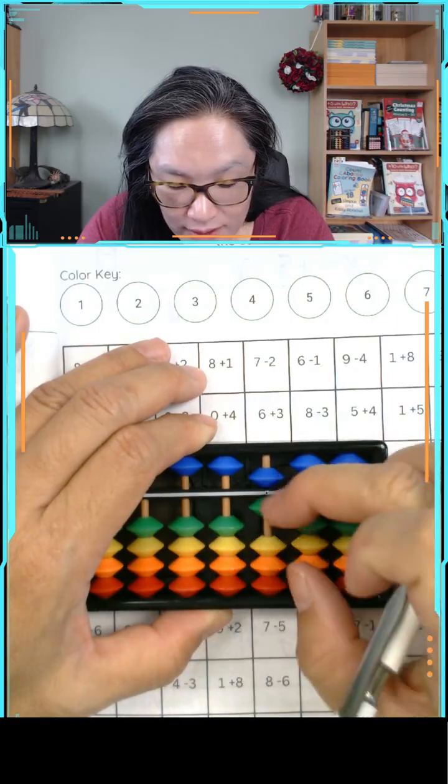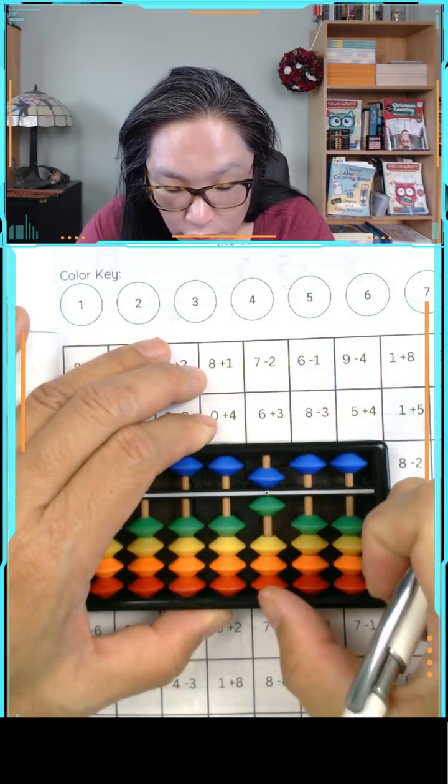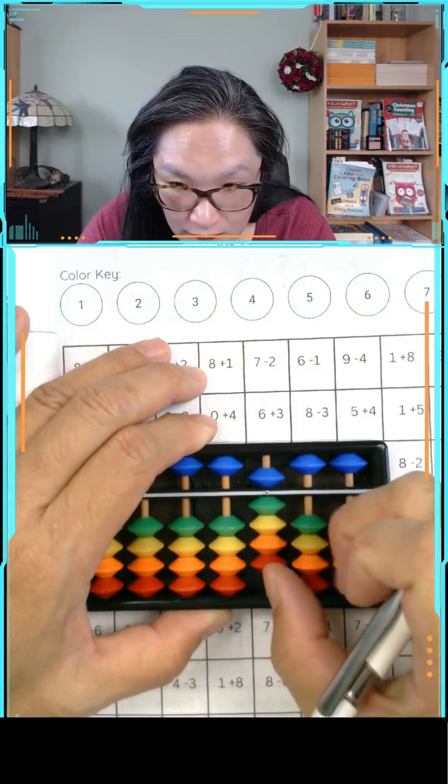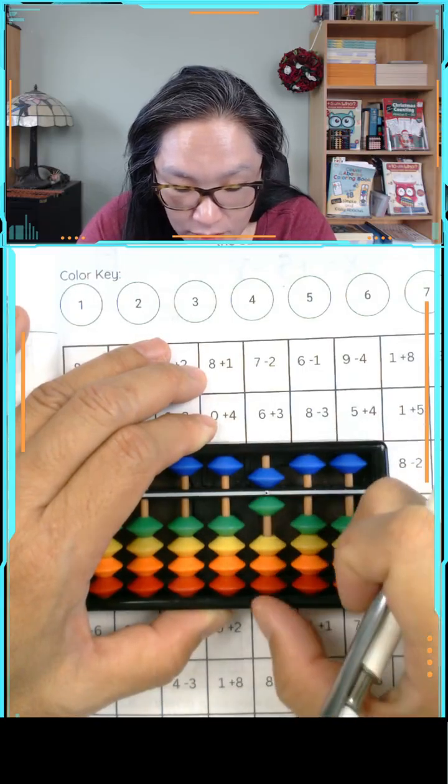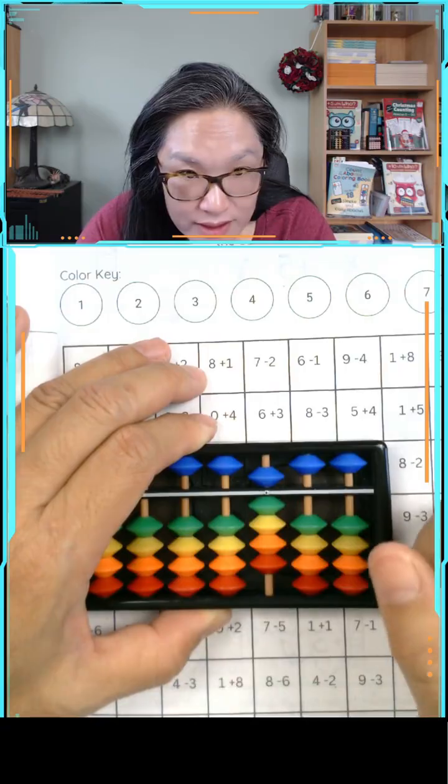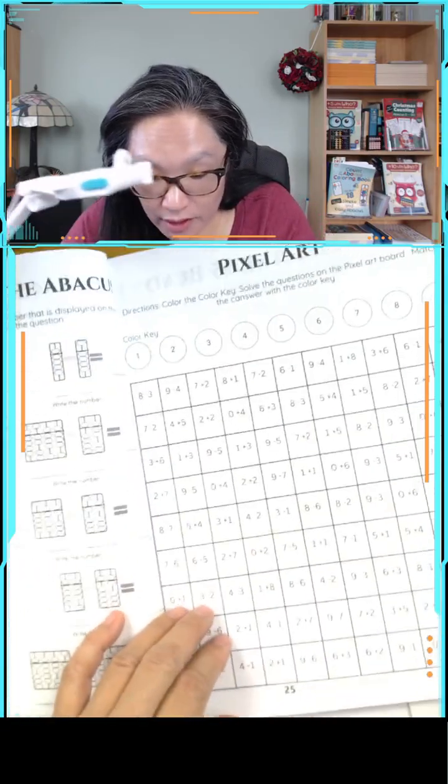But the reason why the questions are easy is so then you get practice on moving the beads. So we have 6 and then we add the 3. So my final answer is 9. And then you're trying to figure out what this art is. I don't remember what it is. It's been a little bit.